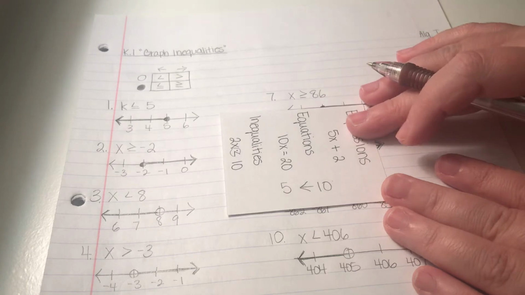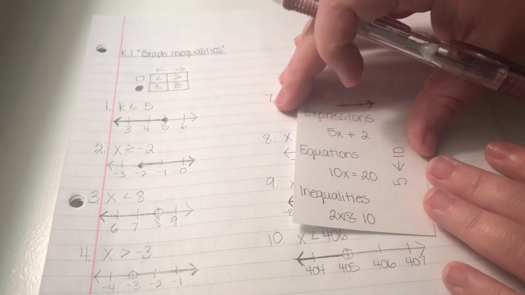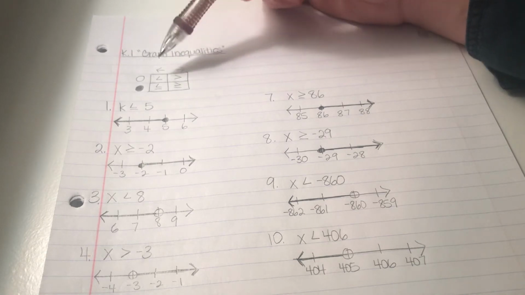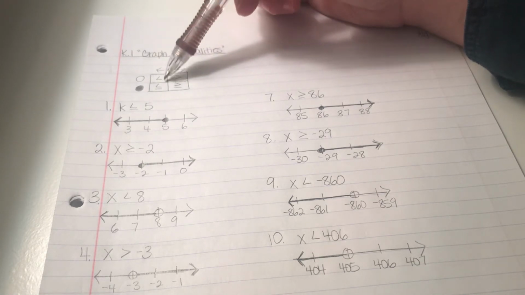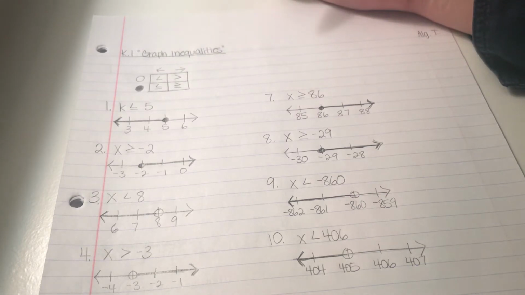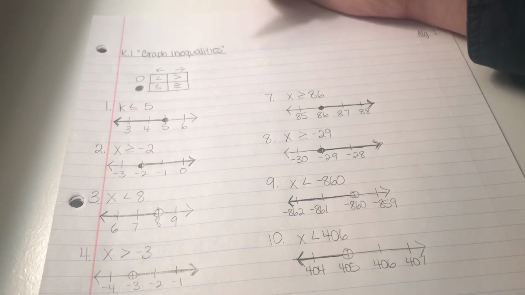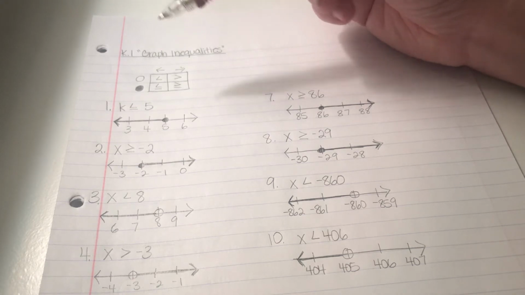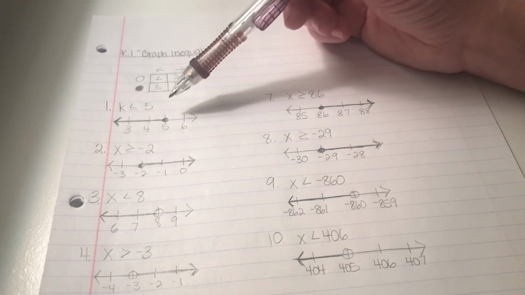Keep all of those things in mind as you are working on some inequalities in pre-algebra and algebra now. Like I said, we have 4 symbols: less than, greater than, less than or equal to, or greater than or equal to. There are a couple different things they can ask you to do with these inequalities, and I'm going to go through about 4 of them. One of these things is to graph an inequality on the number line. The easiest way to explain it is to dive right into an example.